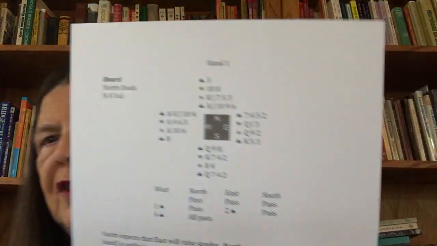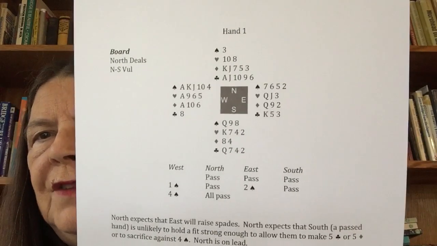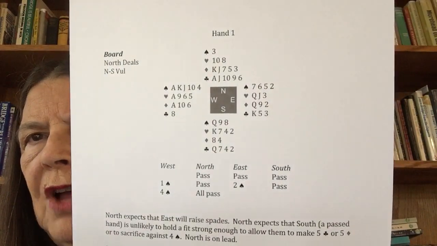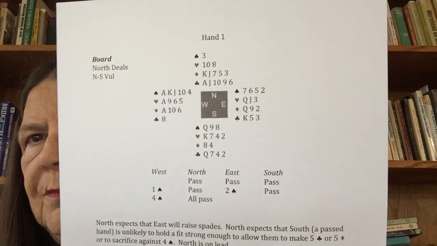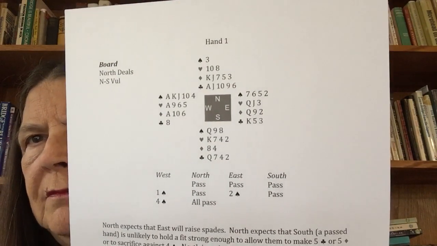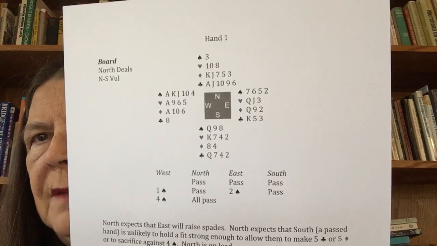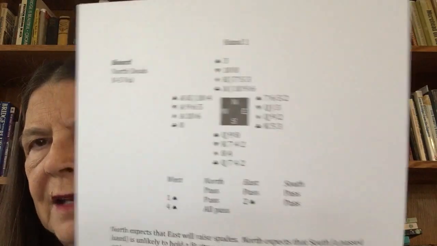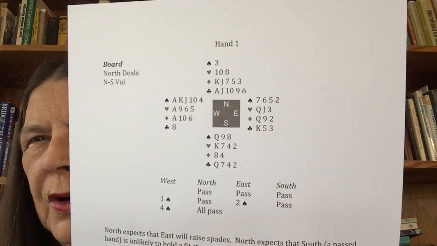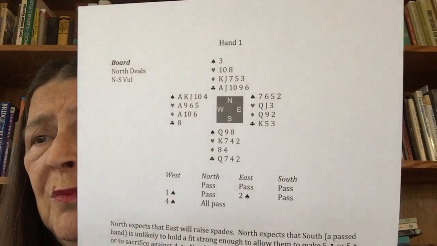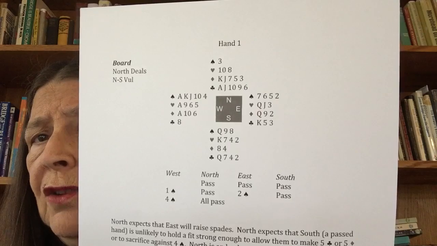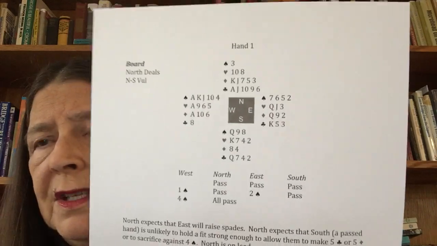If the vulnerability had been reversed, if East-West had been vulnerable and you not, you might be able to make a case for it. You know that they have a big spade fit probably, right? You have a singleton. Your partner is a passed hand, but it's possible that partner might have something good in diamonds or clubs. But when you're vulnerable and they're not vulnerable, you don't have anything to gain.